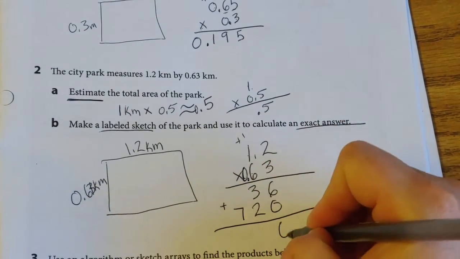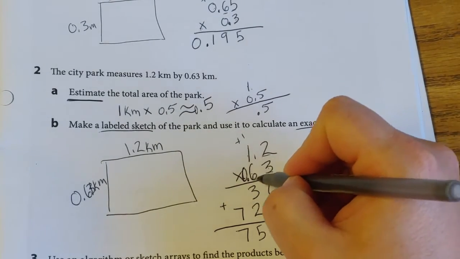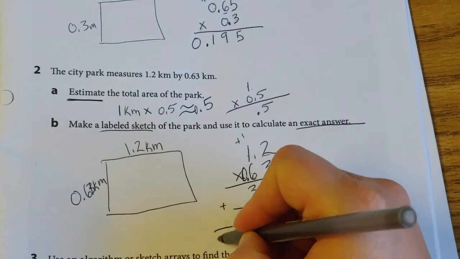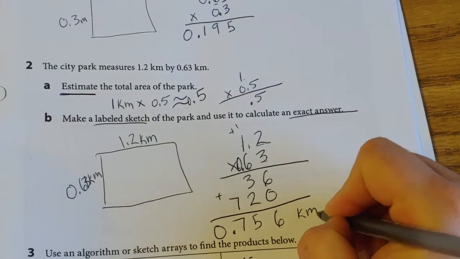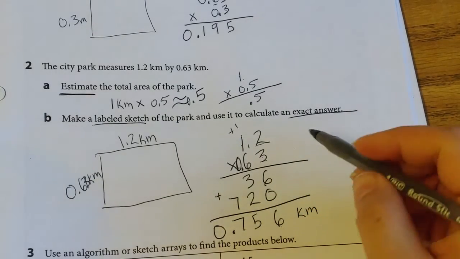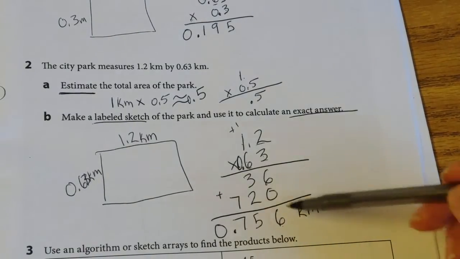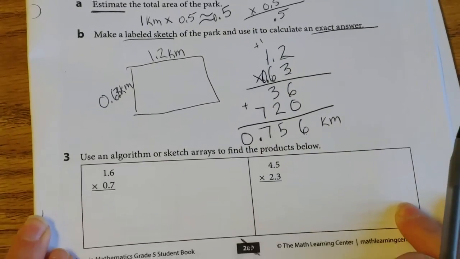Add those together. 6, 5, 7, and I've got 1, 2, 3. 1, 2, 3. So our answer is 756 thousandths of a kilometer. Again, still pretty close.